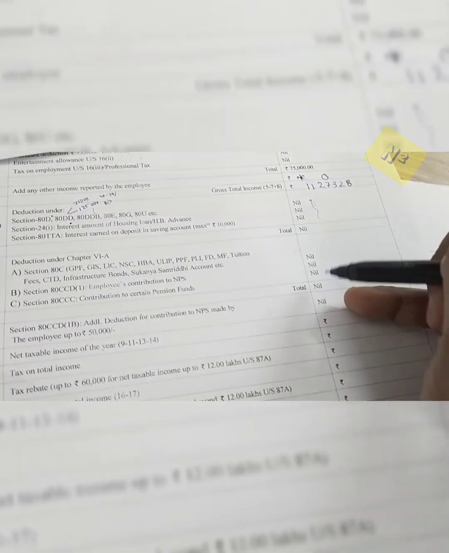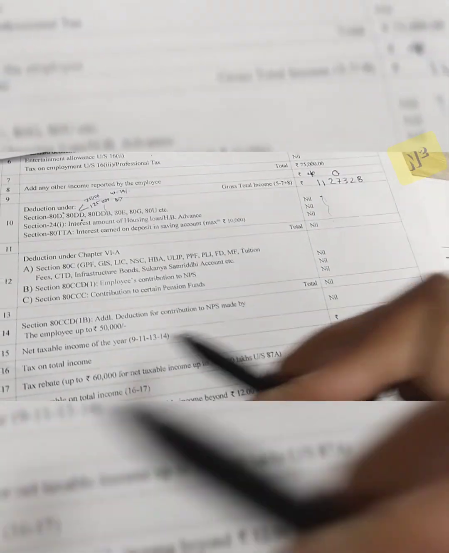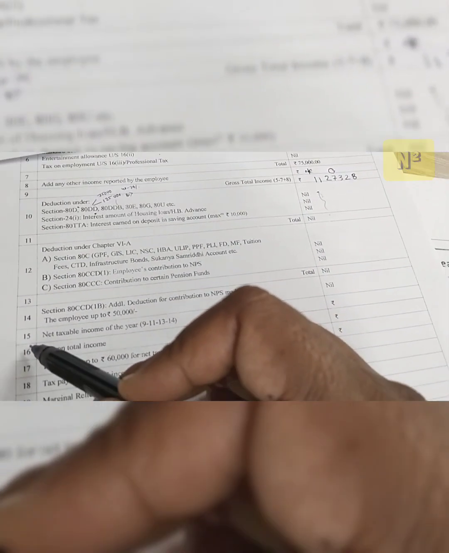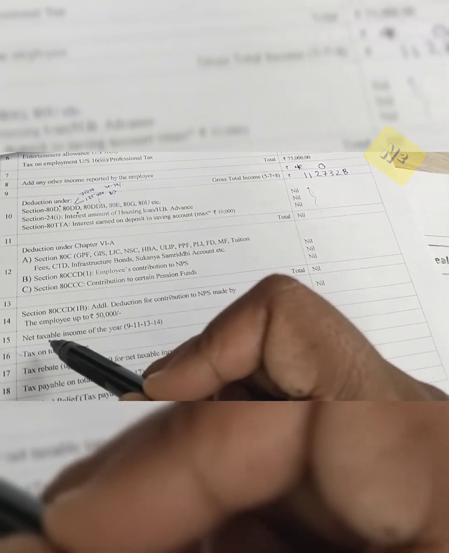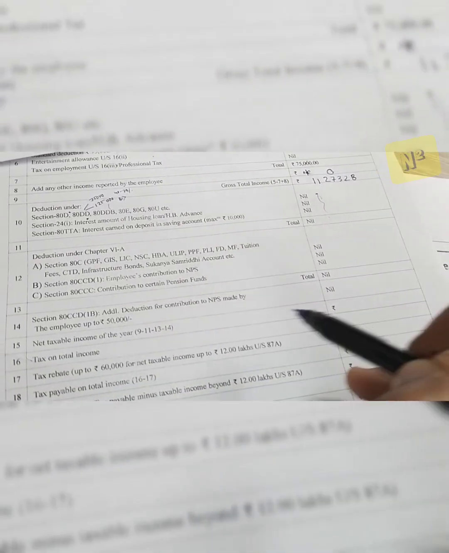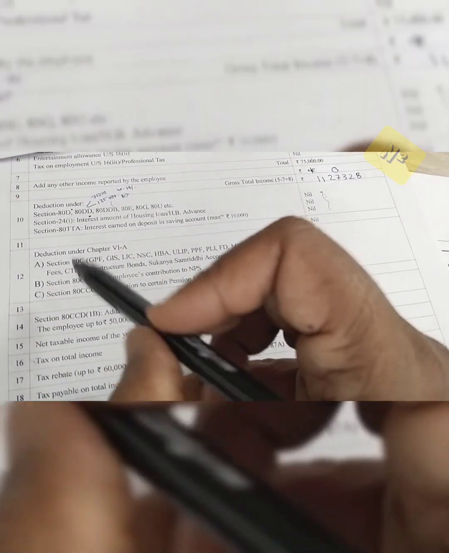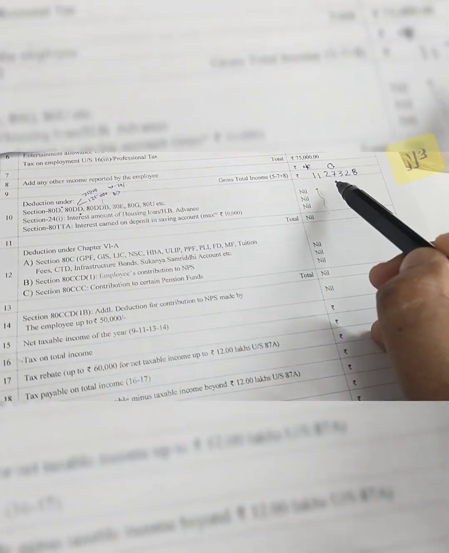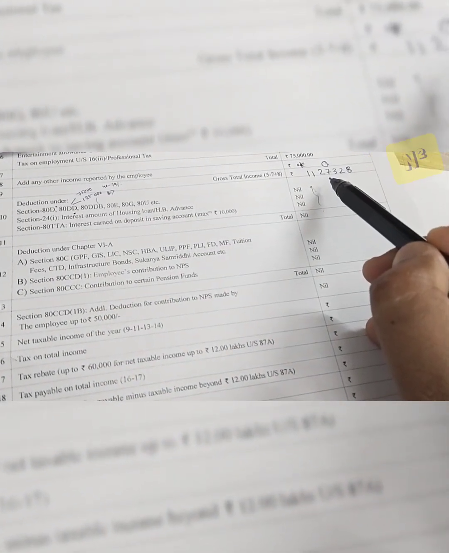Now coming to the next important section, 15, net taxable income of the year. It is actually nothing but this value, 11 lakhs.